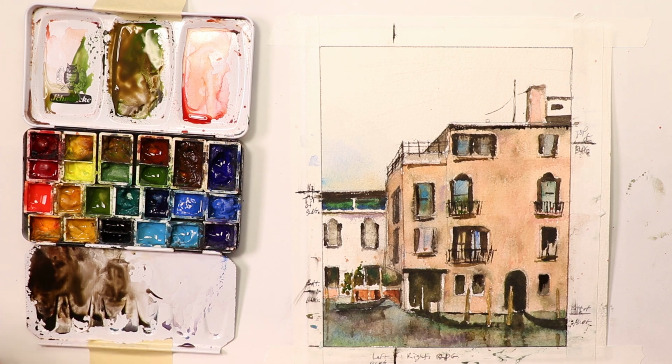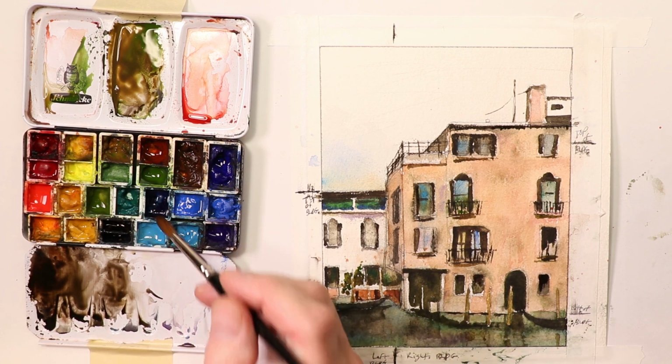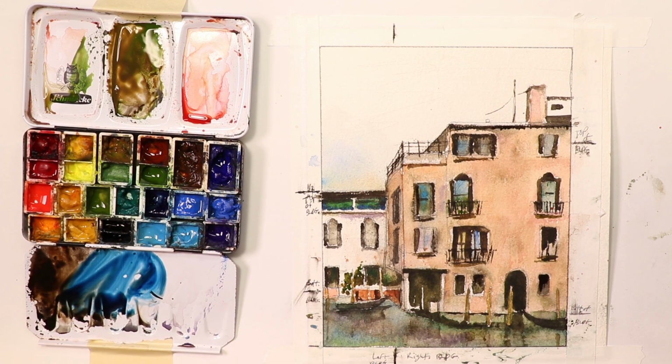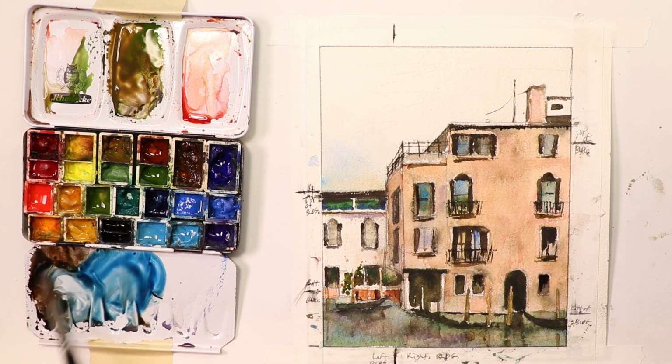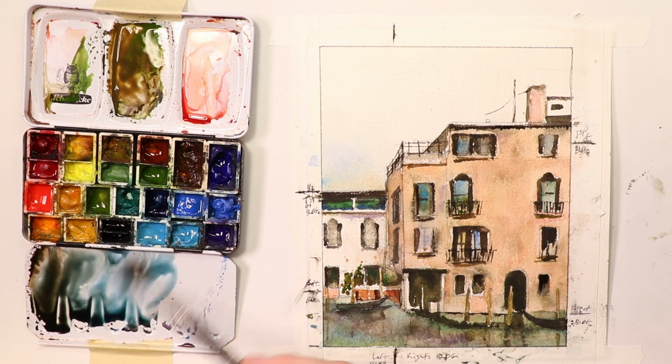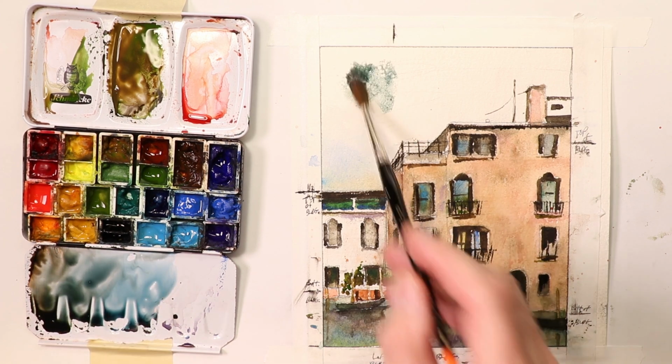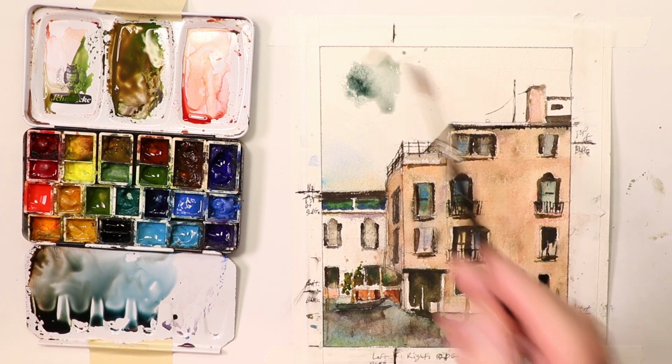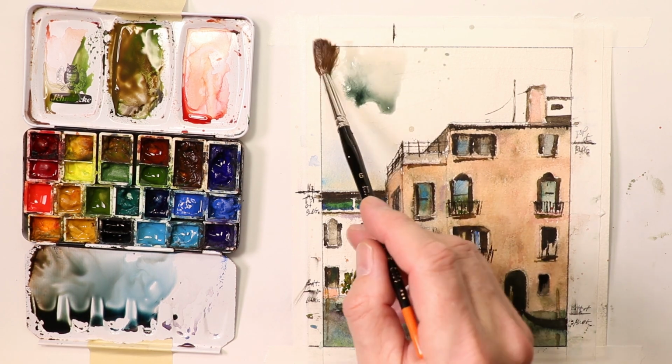Let's do the sky wash. Guaranteed that we can get a good sky wash in. We're going to use some of that muddy color. Let's do that. We could add some water, so I'm just going to free flow here.